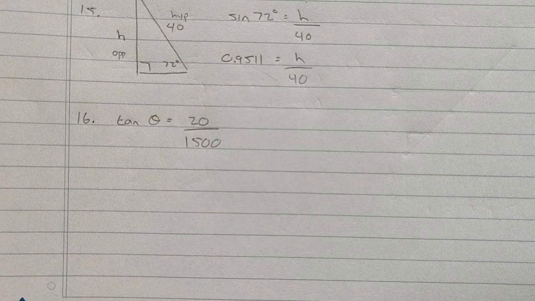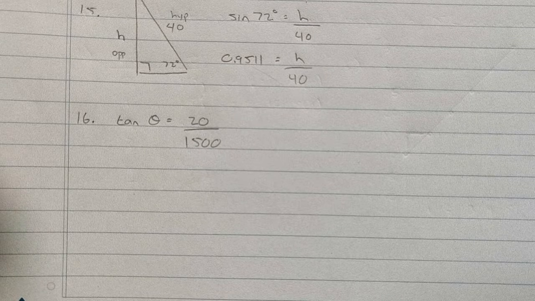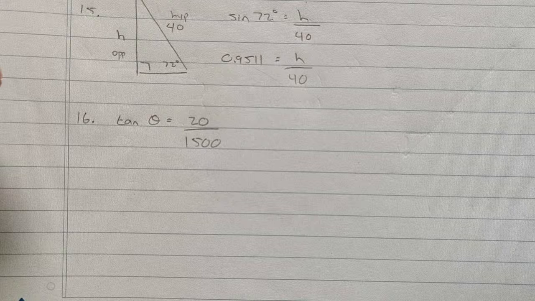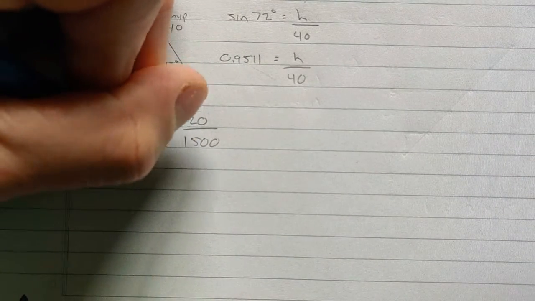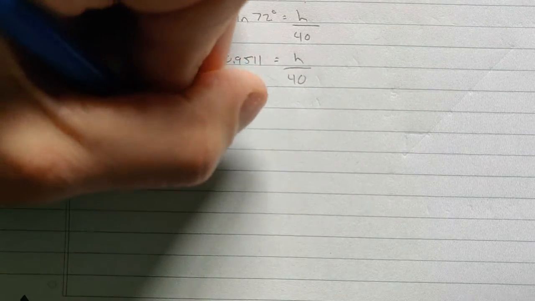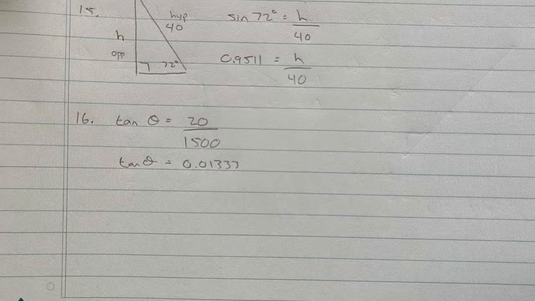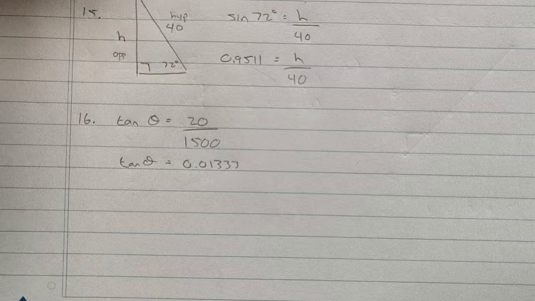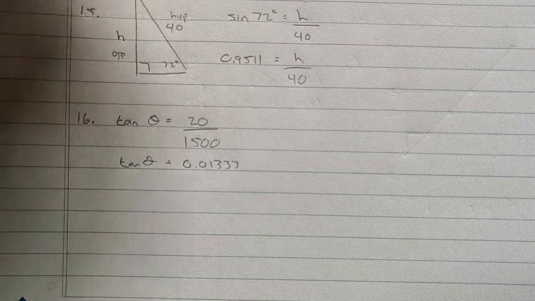So 20 divided by 1,500 is going to give 0.13333333 repeating. So on the table, what you would get is 1 would be the closest to that, I would say.